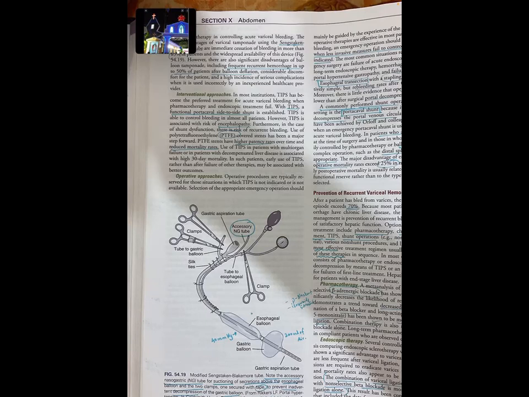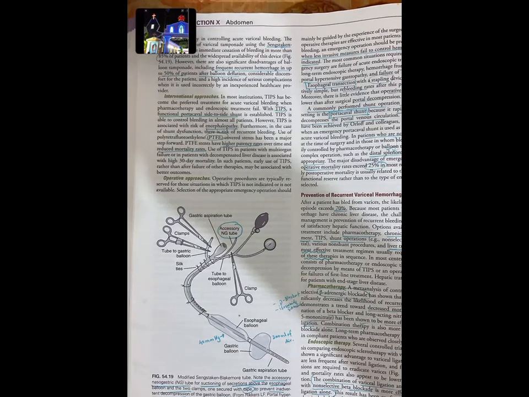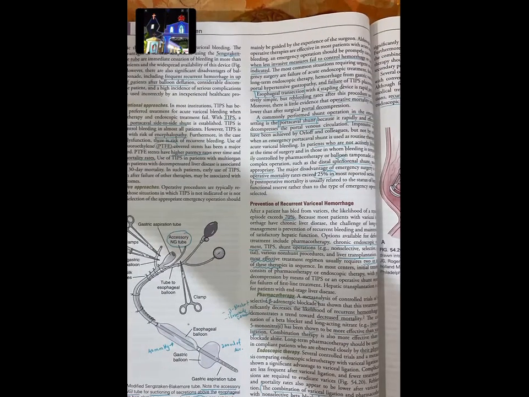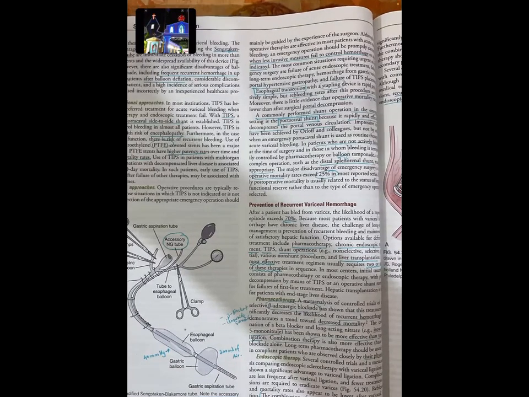Interventional approaches, most commonly used is TIPS, that is the transjugular intrahepatic portosystemic shunt. Most commonly used material is PTFE. Then operative approaches. In operative approaches, what they are mentioning here is esophageal transection with stapling devices. One more extra point.